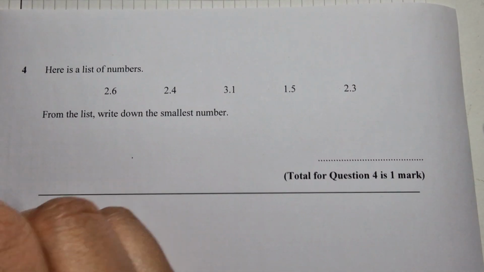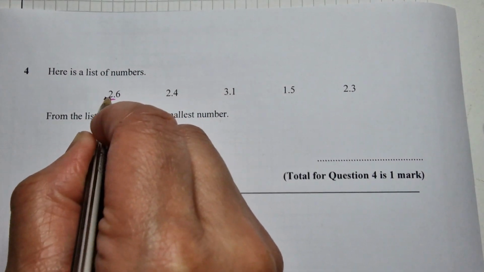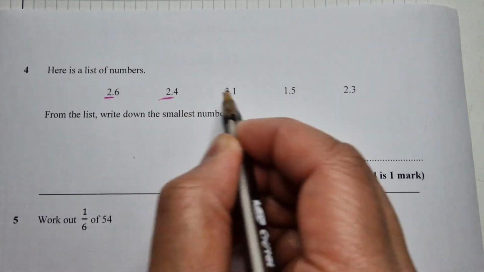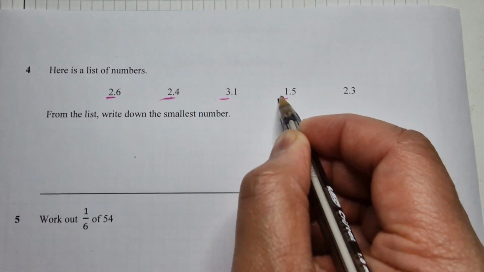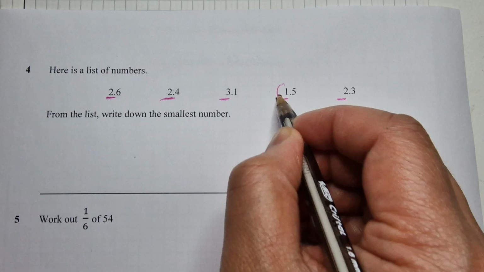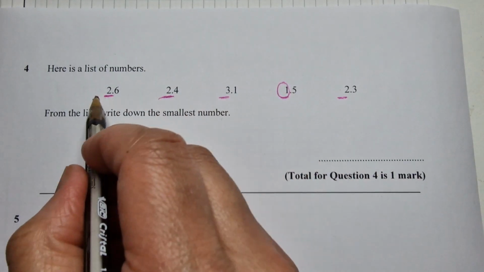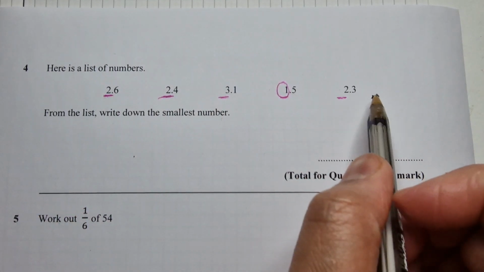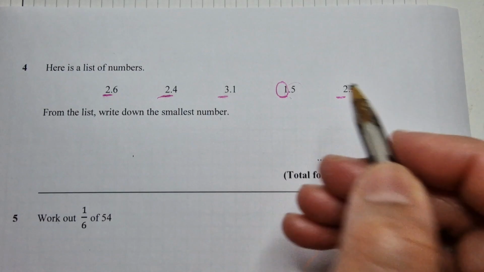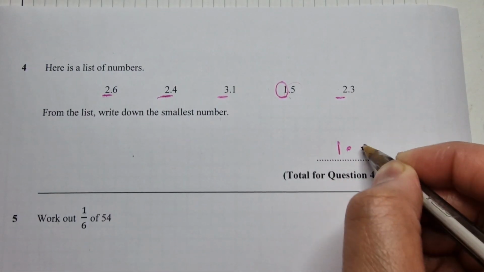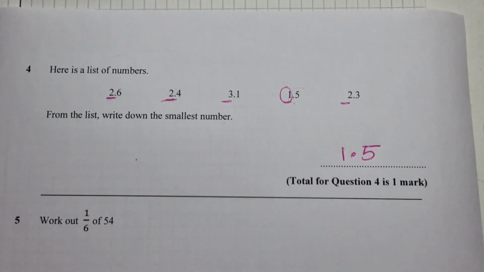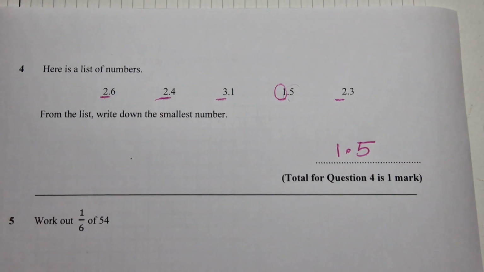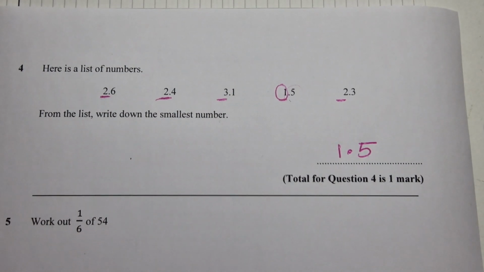Let's start off by looking at the units. So that's a 2, that's a 2, that's a 3, that's a 1, and that's a 2. Out of these, 1 is smaller than 2, 2, 3, and 2. So it doesn't matter what the decimal is, we just write in 1.5. If you got that correct, great, move on. If not, let's try another question.